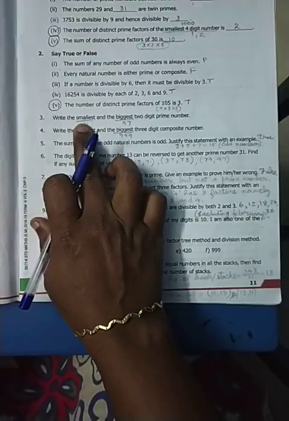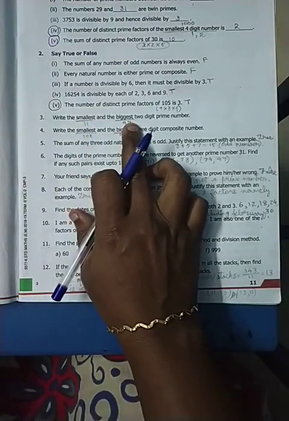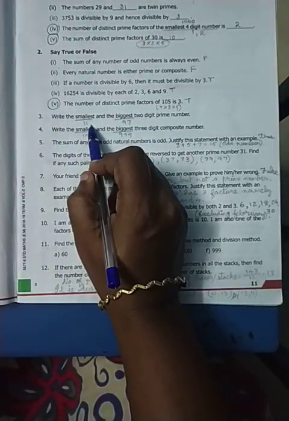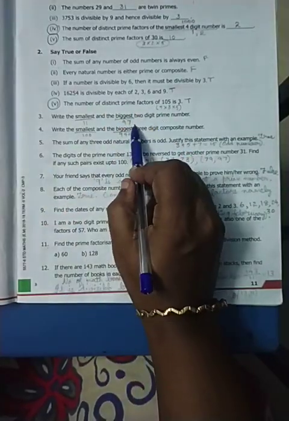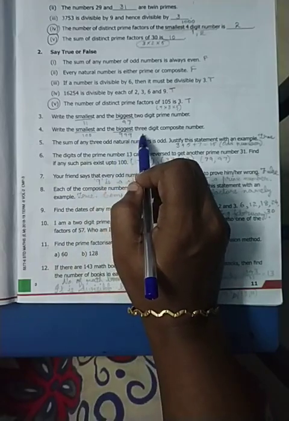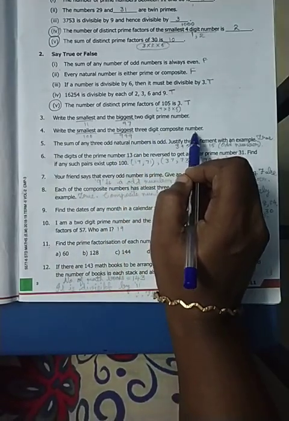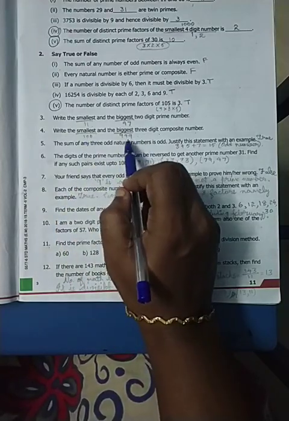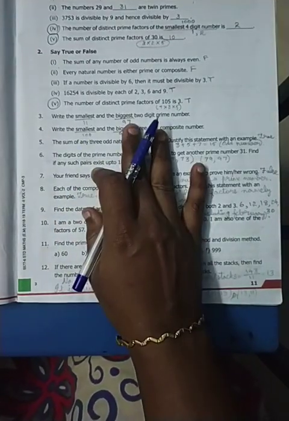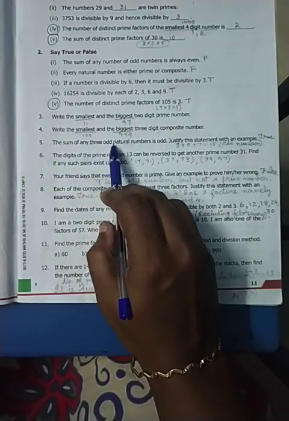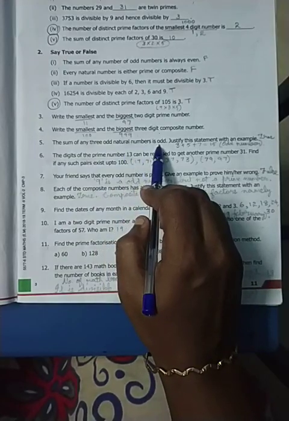Next, the smallest and the biggest 2-digit prime number. You can take it directly from the table. The smallest is 11 and the biggest is 97. Okay. The smallest and the biggest 3-digit composite number. The smallest 3-digit composite number is 100. The biggest 3-digit composite number is 999.